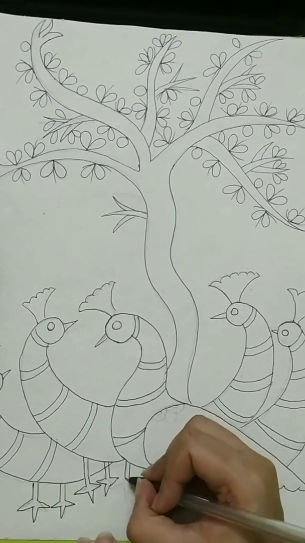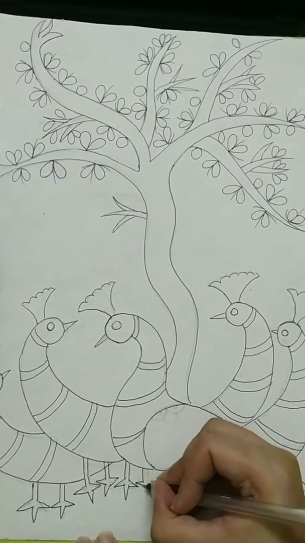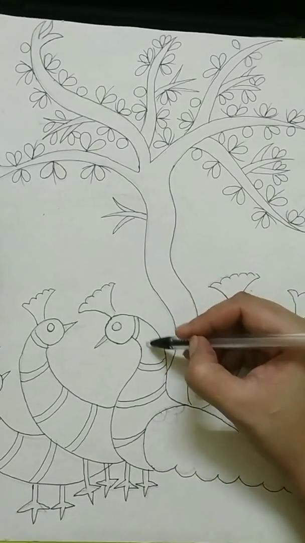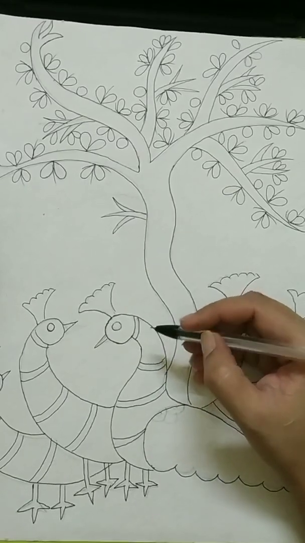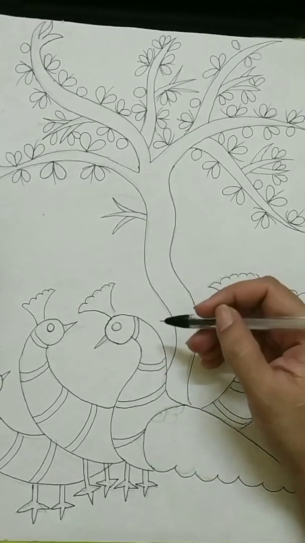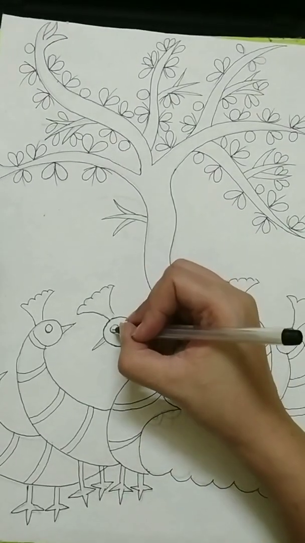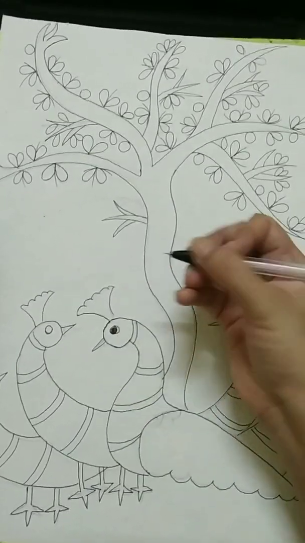So how we are going to color? In coloring part we will use two things. Suppose I am coloring here yellow color, so after coloring the yellow color I'll be using dots or lines or patterns of darker tone of it, and darker tone can be anything, any darker tone which you want to choose.